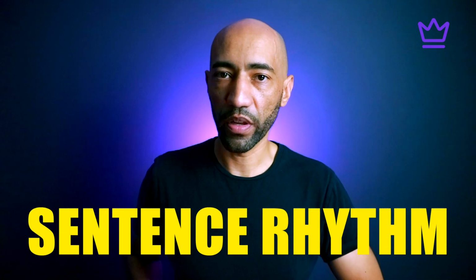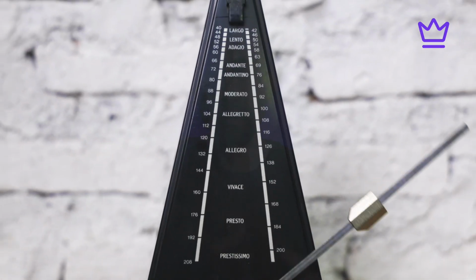First up is sentence rhythm. Now, if you look closely at AI writing, you'll notice that it pretty much writes like a metronome. Every sentence has the same length, the same structure every single time. And yeah, that may look good on paper, but it's a dead giveaway because humans don't talk like that. Sometimes we have longer sentences or we ramble. Sometimes you just cut it short. That natural rhythm is what helps keep people engaged.